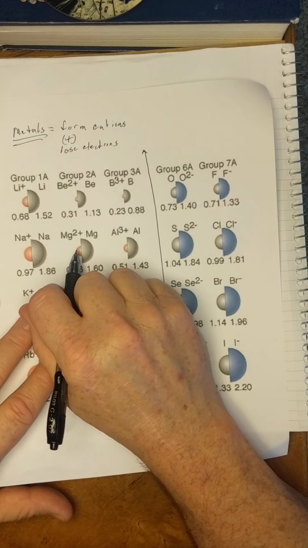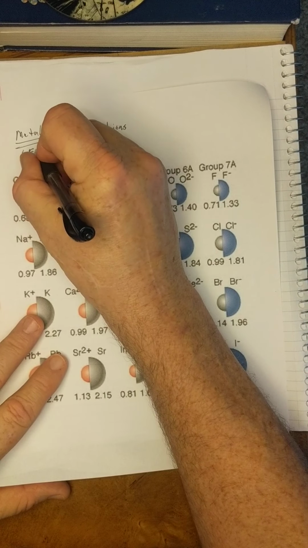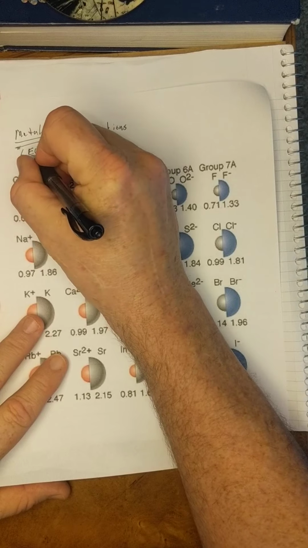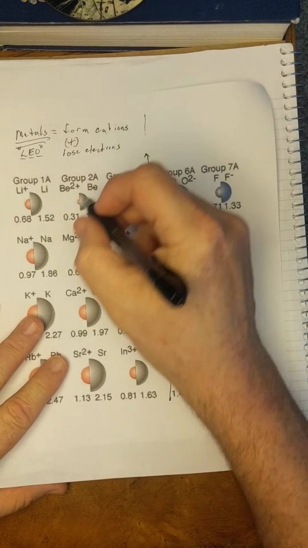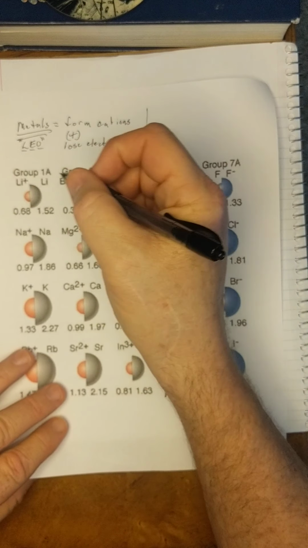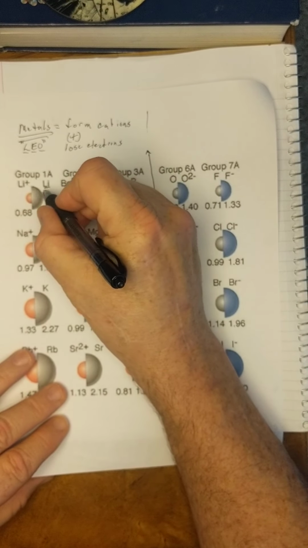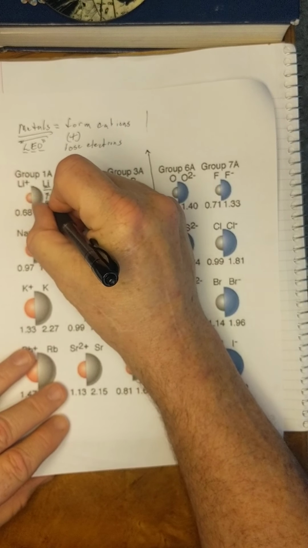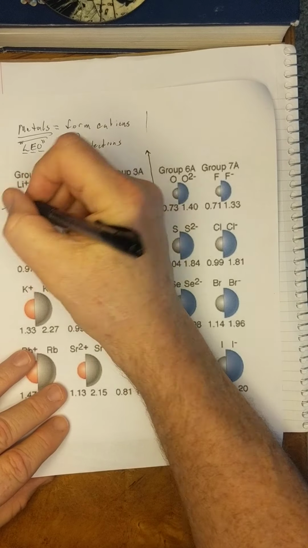So LEO the lion goes GER. LEO: loss of electrons is oxidation. The electrons we're losing are valence electrons. So if you look on the right side is the original size of the atom. This is the atom. On the left side, this is the ion.